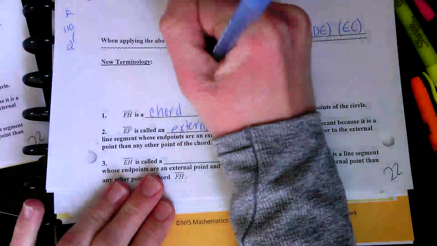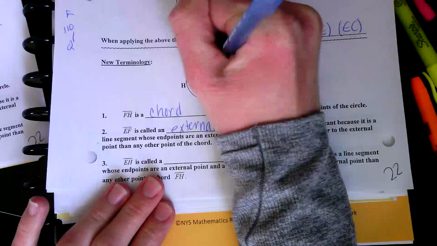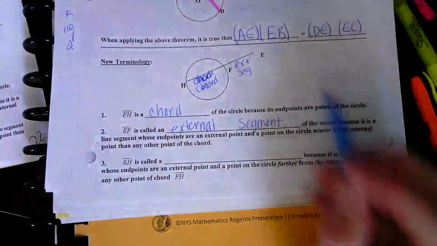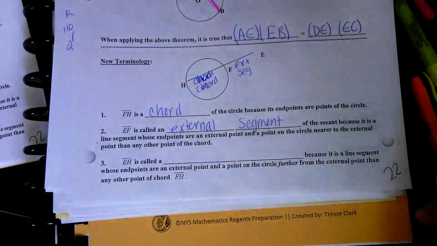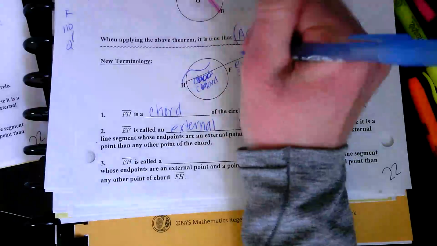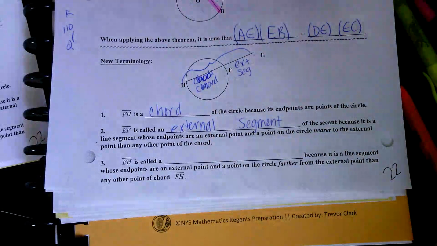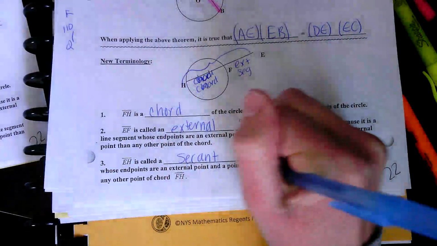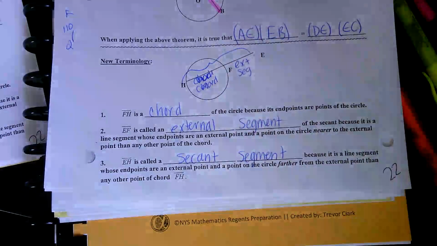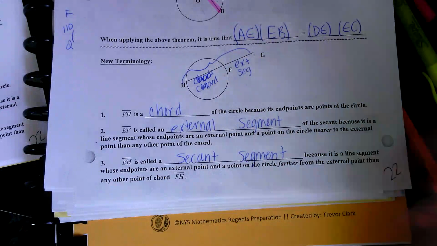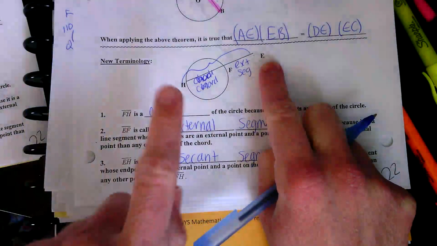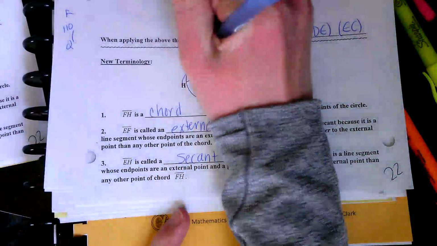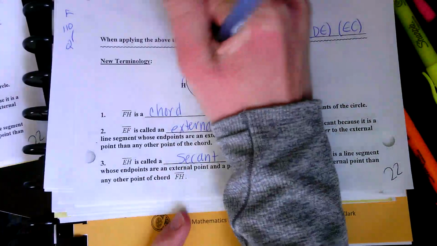Okay, so this is our chord. Did not spell that correctly. Chord. Oh my gosh. Okay, that's a chord. And now EH, this whole thing, is called a secant segment, because it is a line segment whose endpoints are an external point and a point on the circle farther from the external point. So this is our secant segment.